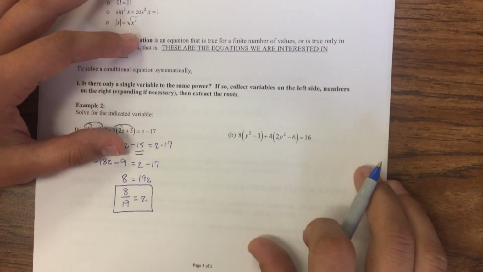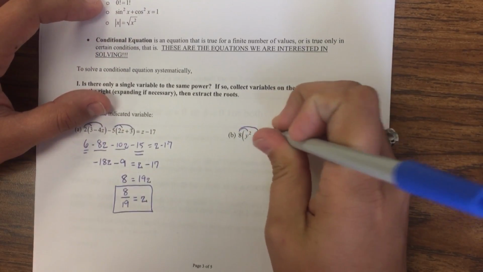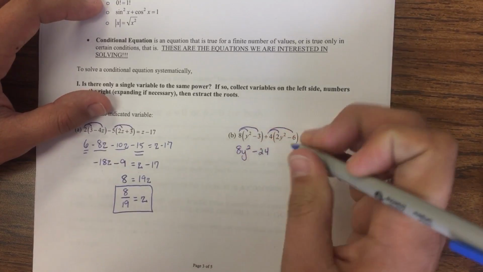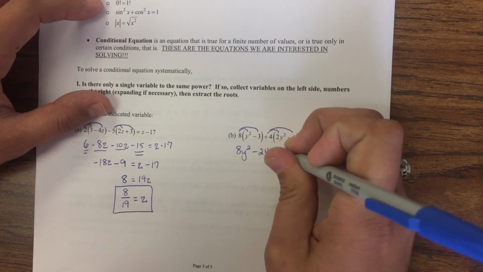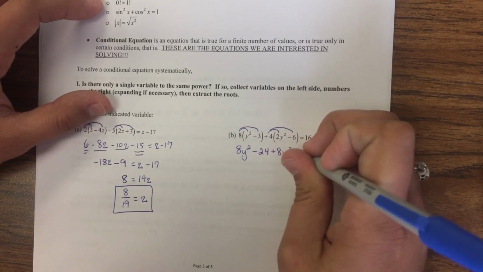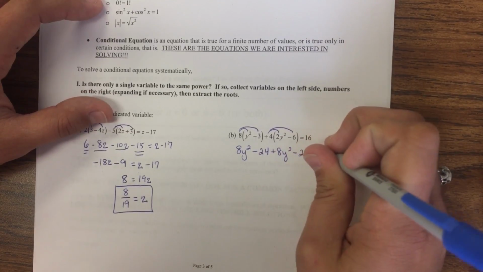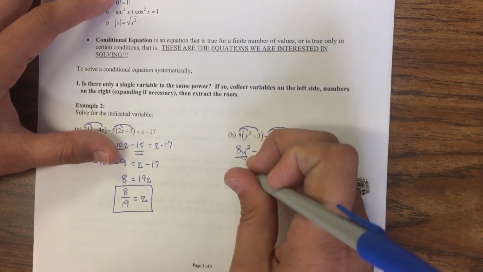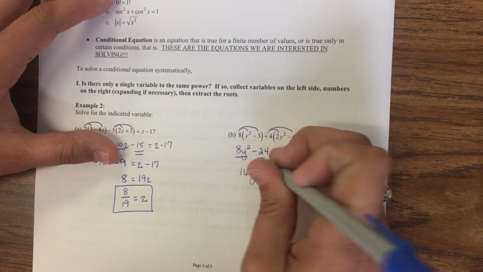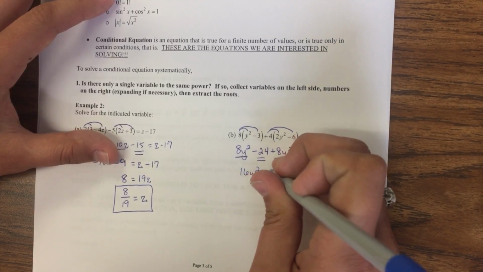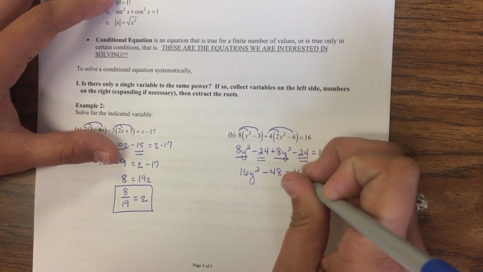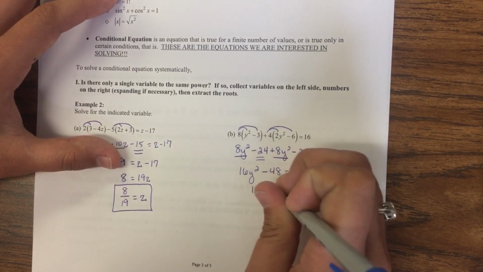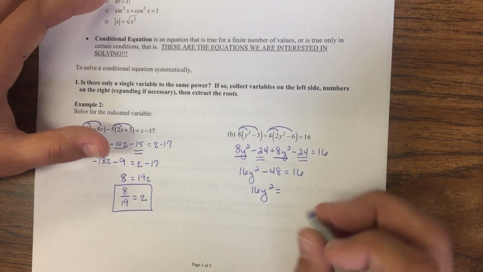Same thing happens on letter B. So I'm going to distribute this in. So 8y squared minus 24 plus 8y squared minus 24 equals 16. Okay? So I can put the 8y squared with the 8y squared, that's 16y squared. Negative 24 with negative 24 is negative 48, and that equals 16. I'm going to add the 48, so 16y squared equals 64.